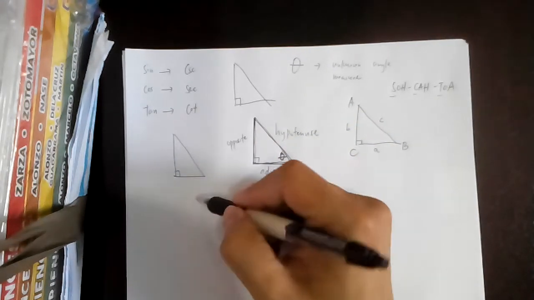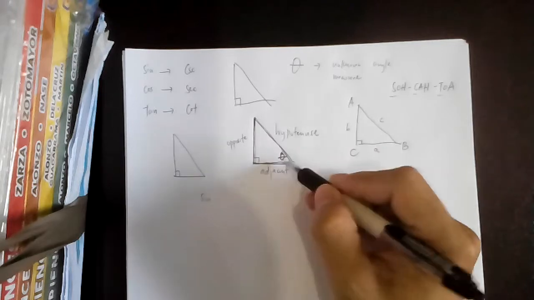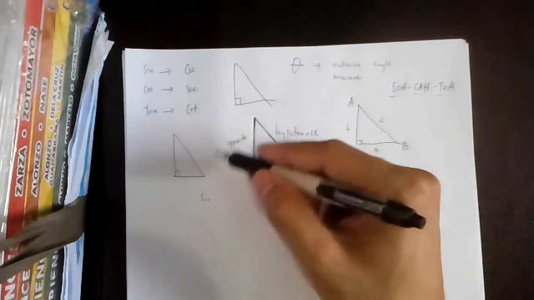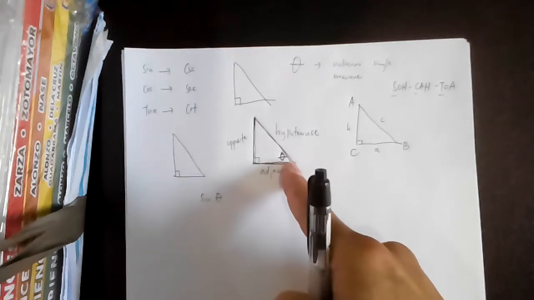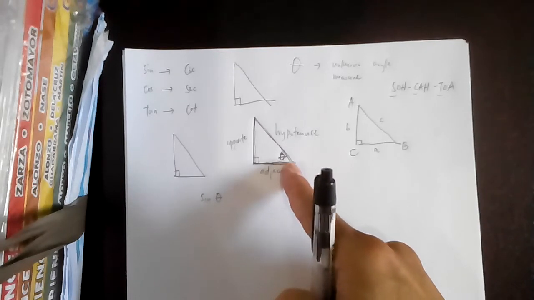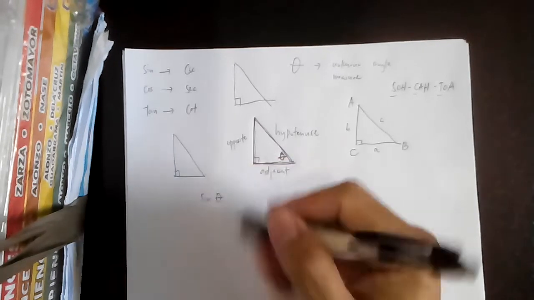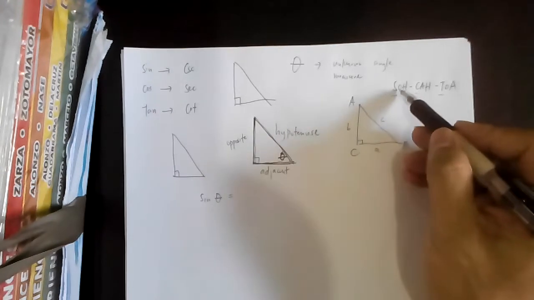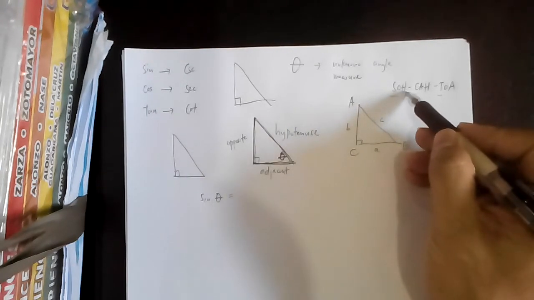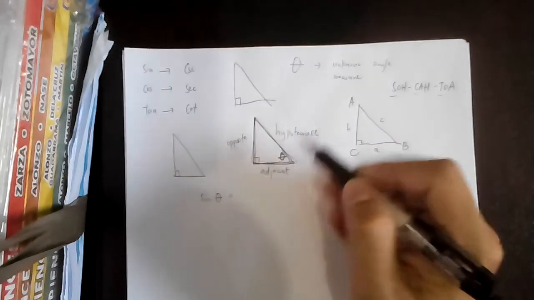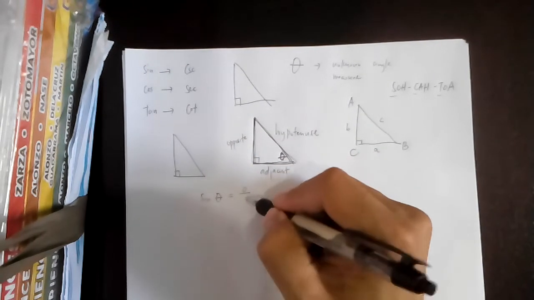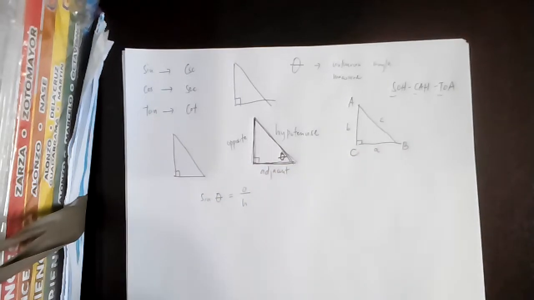Now, paano kunin si sine? Halimbawa, ito muna example ng ating drawing. Now, paano natin kukunin yung sine theta? Alright? Sine theta is equal to opposite over hypotenuse. Right? Opposite over hypotenuse.